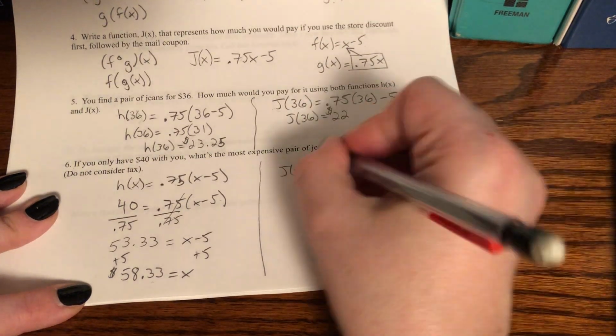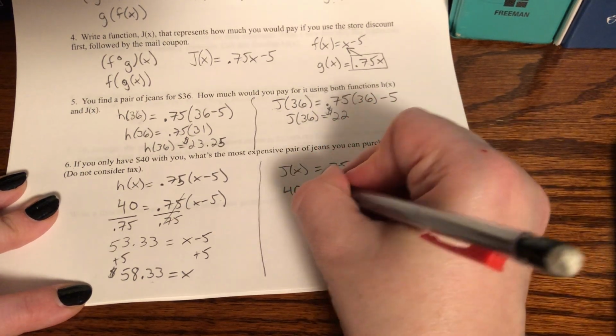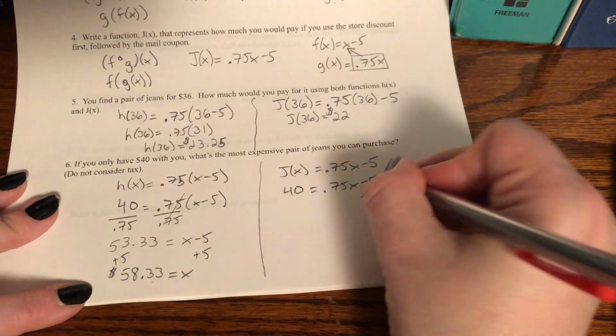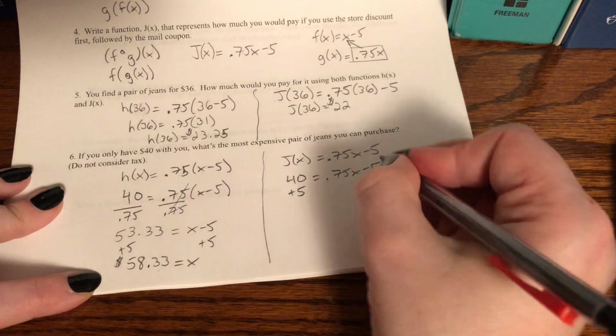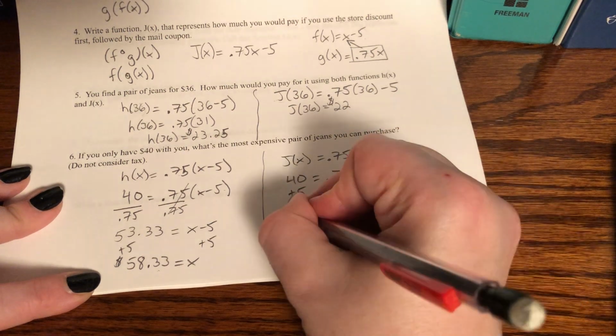0.75x minus 5. So again, I'm going to replace j of x with 40. This time I have to add the 5 to both sides because I don't have parentheses allowing me to remove the multiplication first. So I have to go in my reverse order of operations and undo addition first.